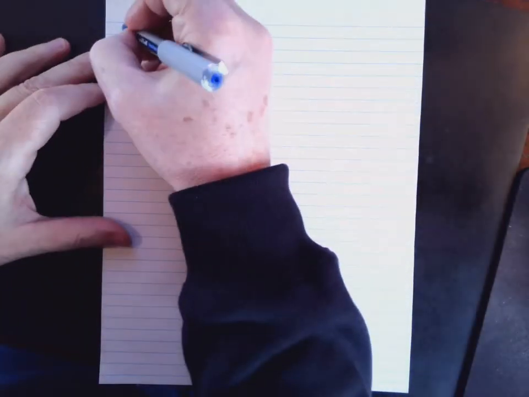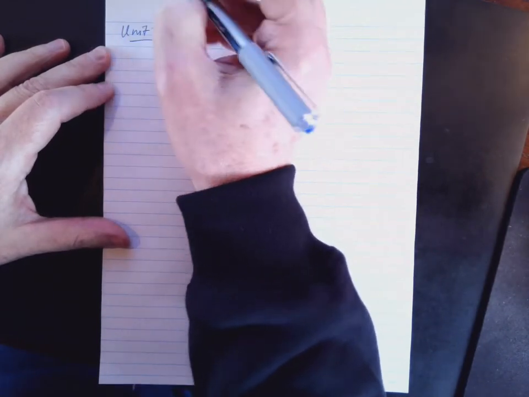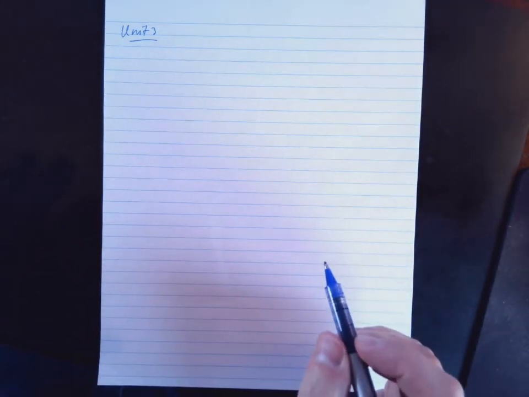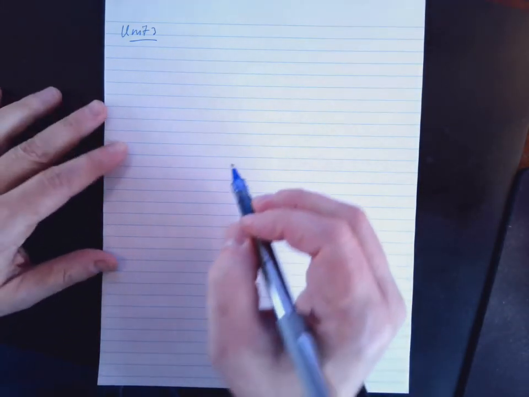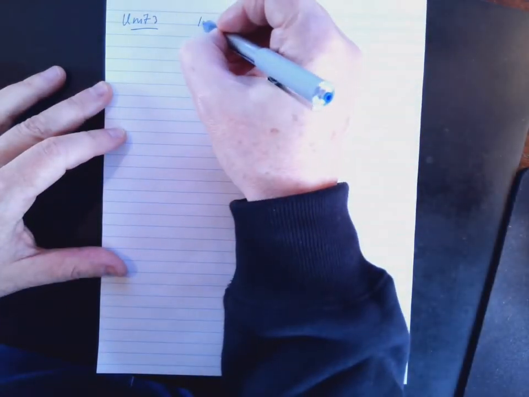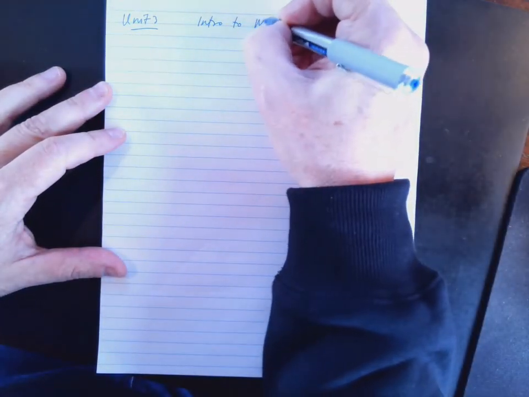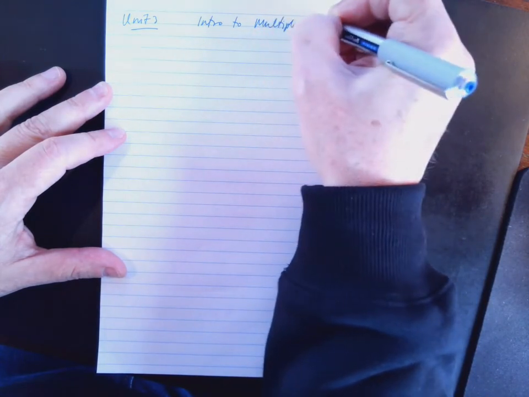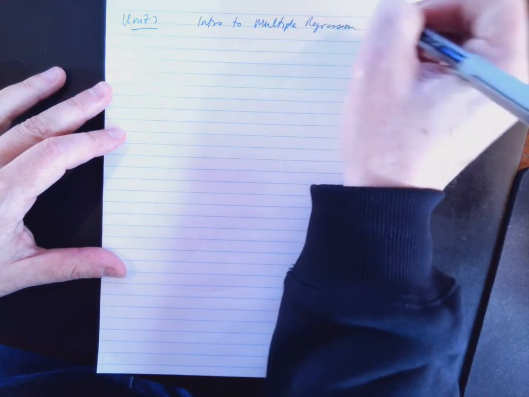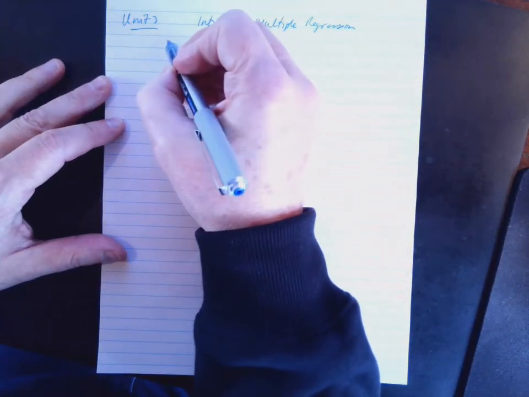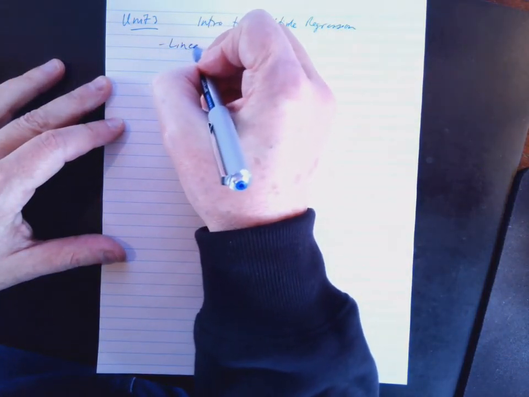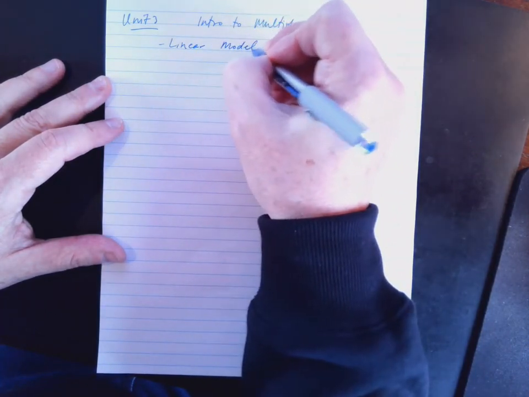And so that was simple regression. And then we went on to Unit 3, although we were still in Chapter 2 at this point, and this was an intro to multiple regression. So we talked about the idea of the linear model. So all the regressions that we estimate are linear functions.